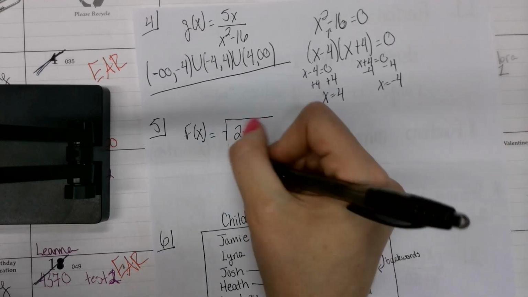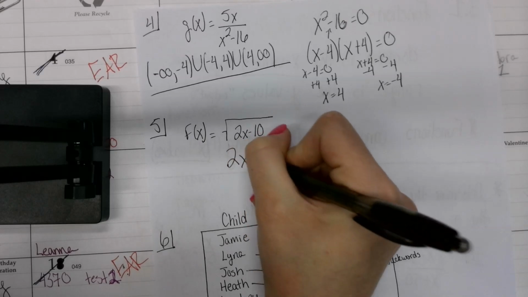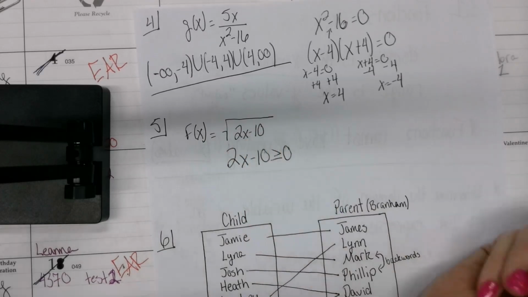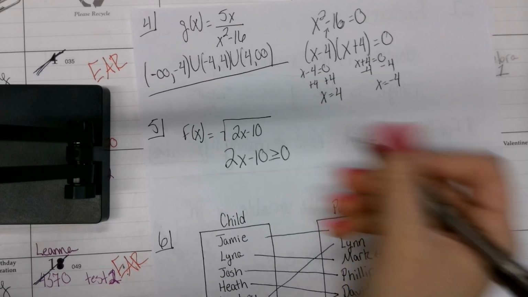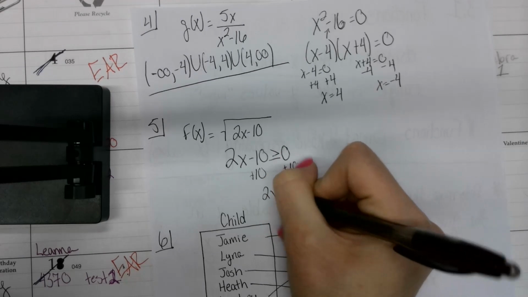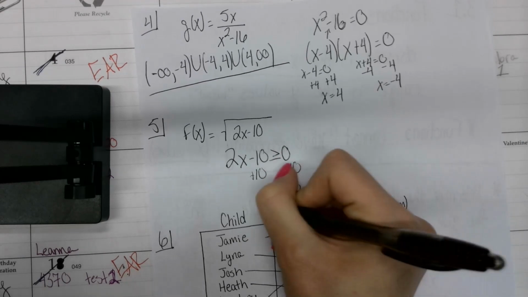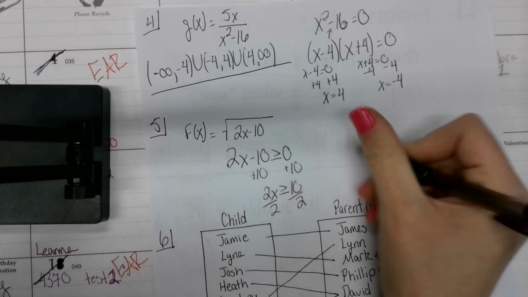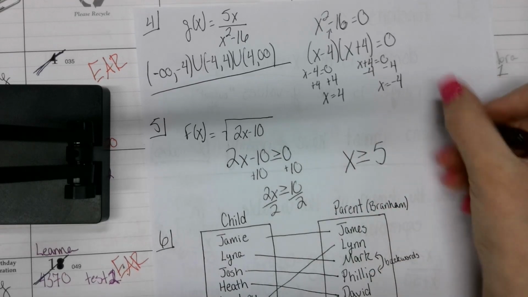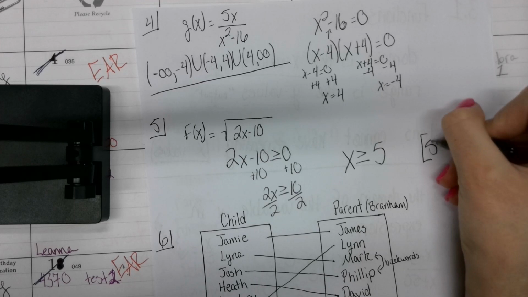So when we go to work this one out, we have 2x subtract 10 is greater than or equal to 0. And then we'd solve it for x. So add 10, 2x is greater than or equal to 10, divide by 2, x is greater than or equal to 5, and then we'd write that in interval notation.